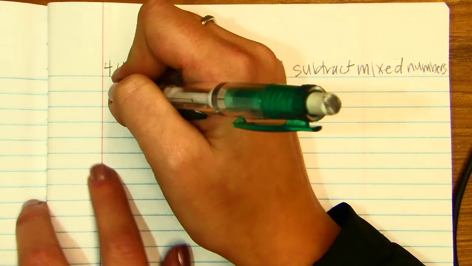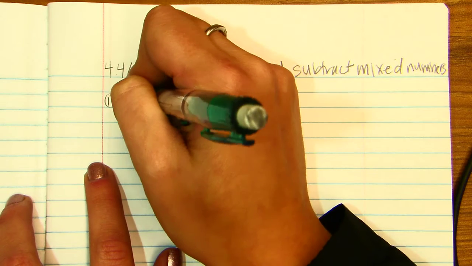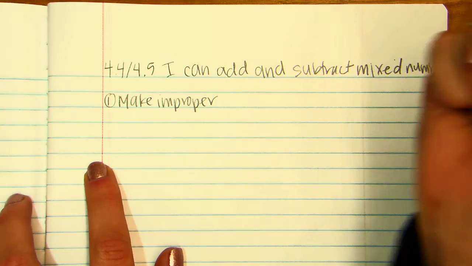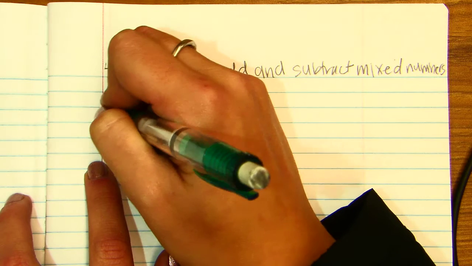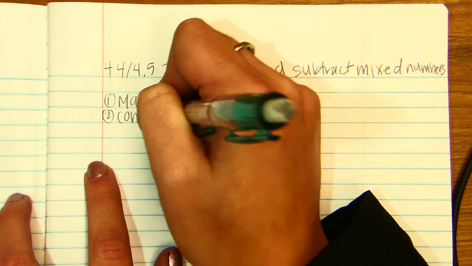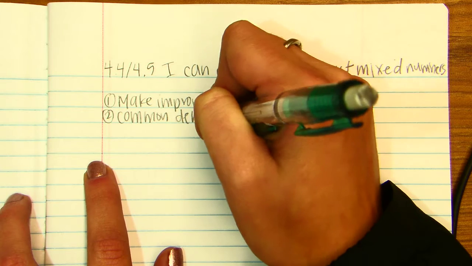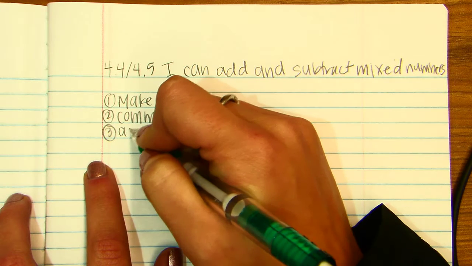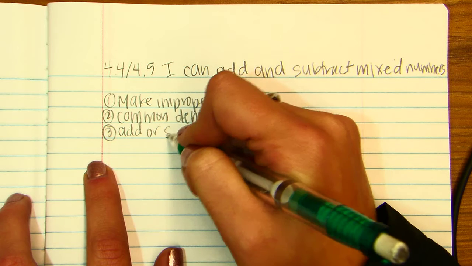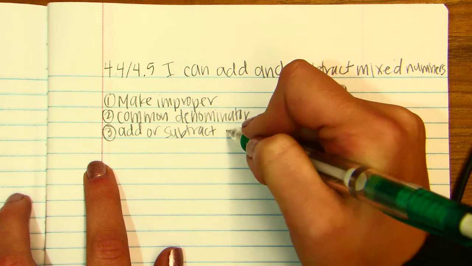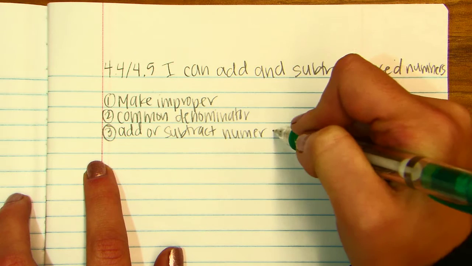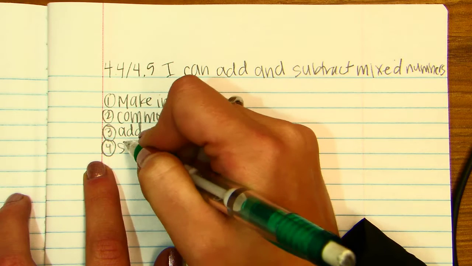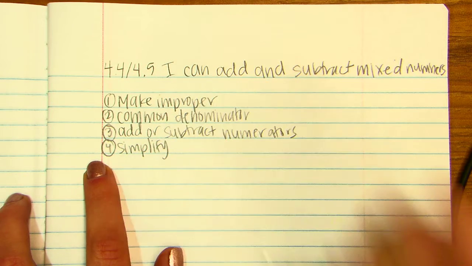The first step is to make it improper if it's a mixed number. If it's not a mixed number, it's just a regular fraction, then you don't have to do that step. The second step is to make a common denominator. And the third step is to add or subtract the numerators. The fourth step is to simplify, and you're also only going to simplify if necessary.